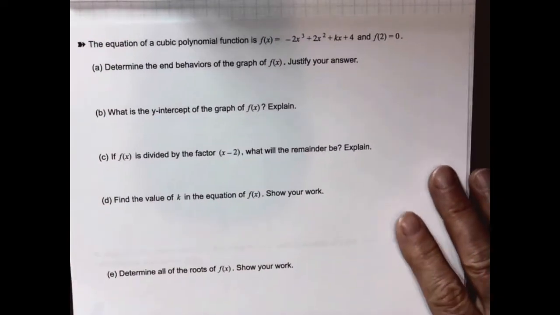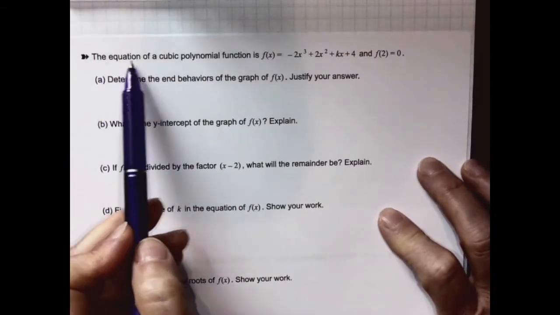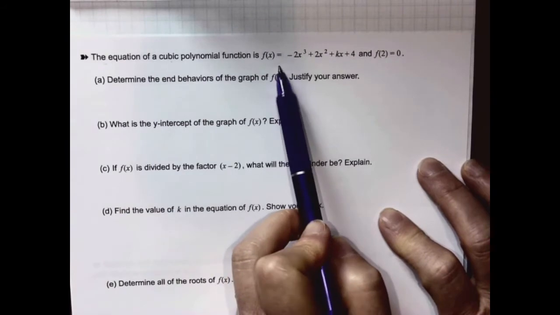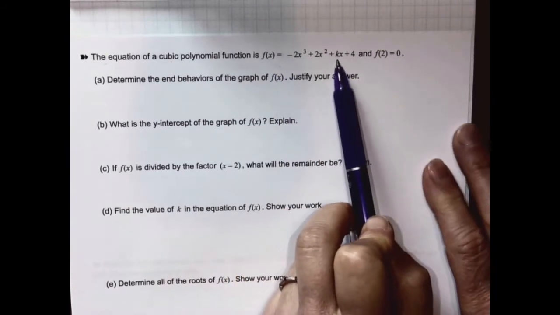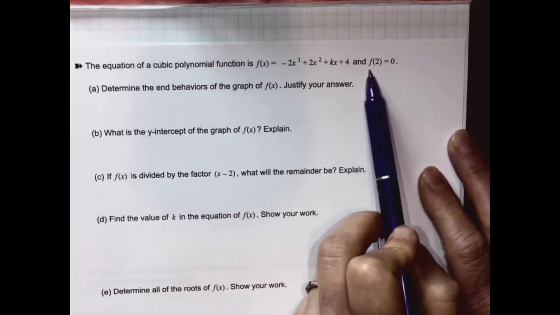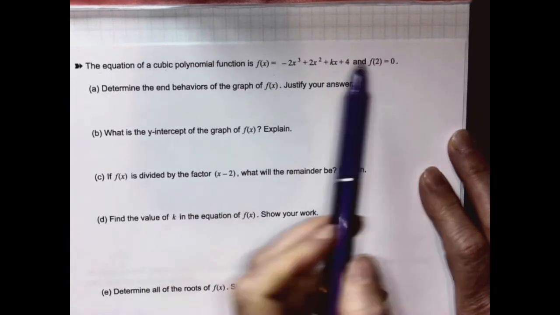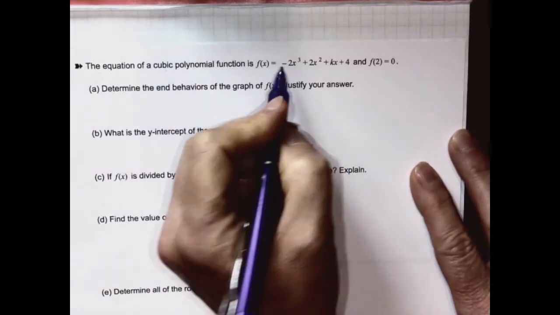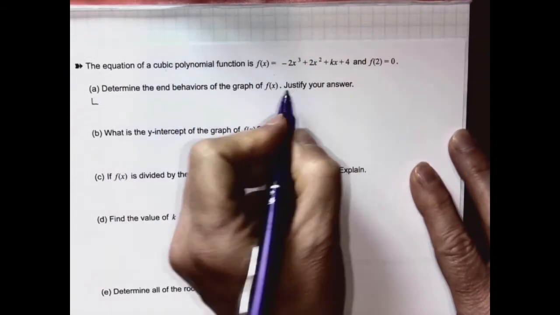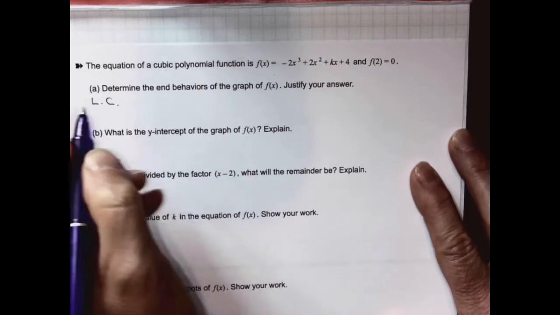Alright, now we're going to go more into the meat of all of that. The equation of the cubic is given to us, but there is a k value in there, so I hope you recognize that. And we are told that f of 2 equals 0. So we need to first determine the end behaviors of the graph. Well, the leading coefficient, and we justify, right? So we're going to write down as we go our thinking.